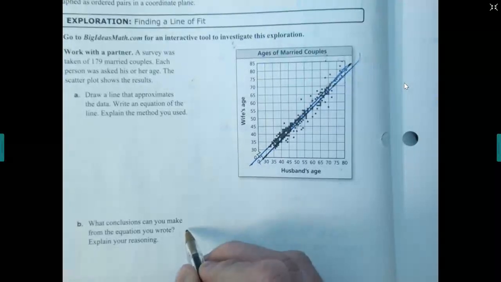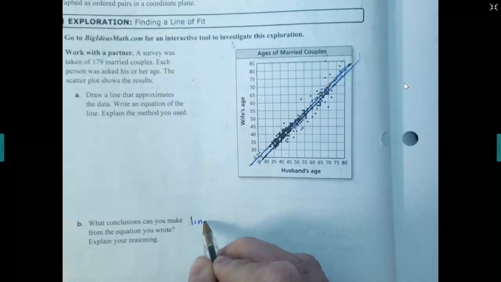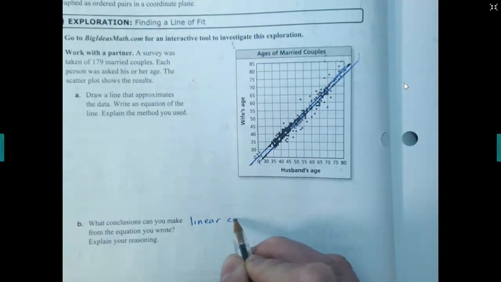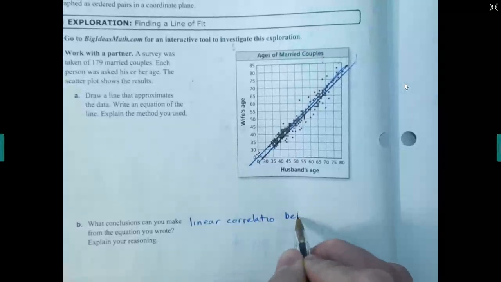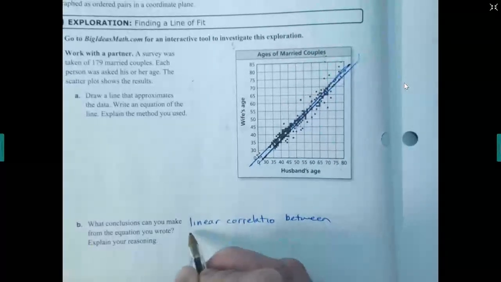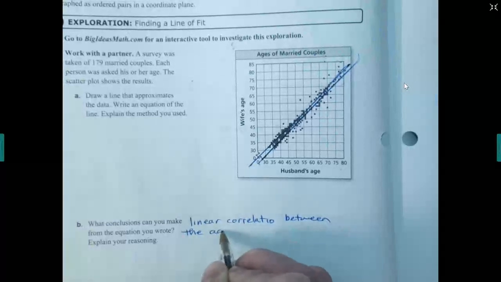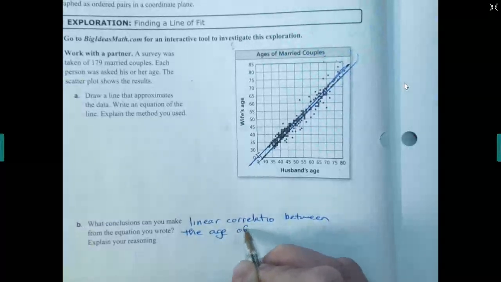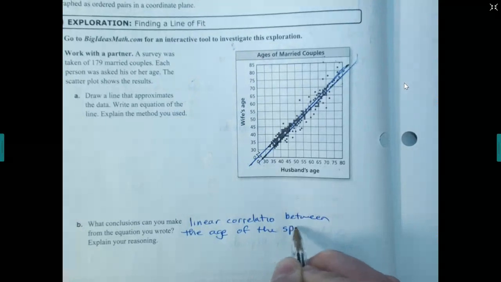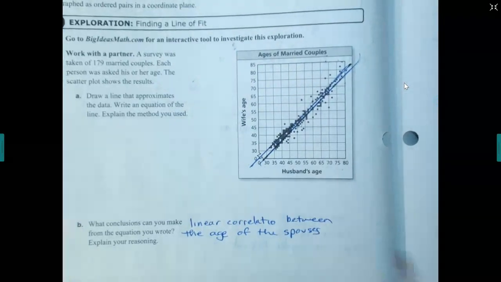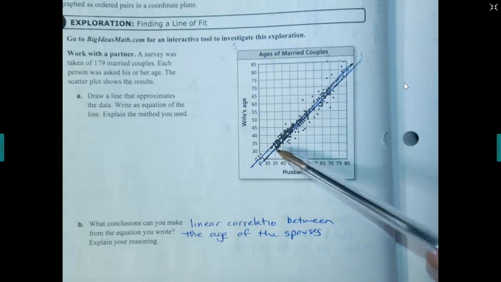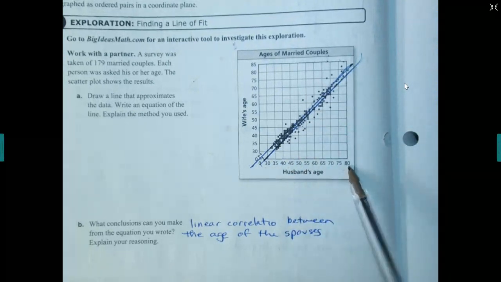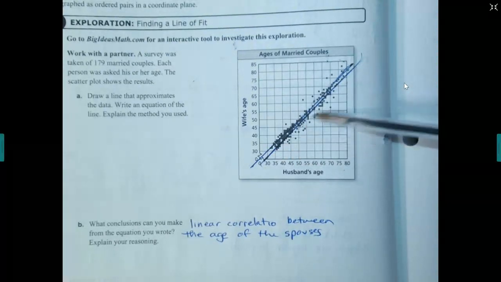So we could say there is a linear correlation between the age of the spouses. Right? It's fairly obvious that as the husband's age goes up, the wife's age also goes up.